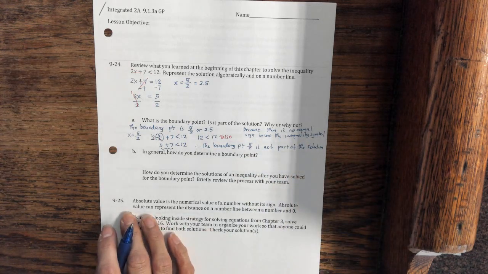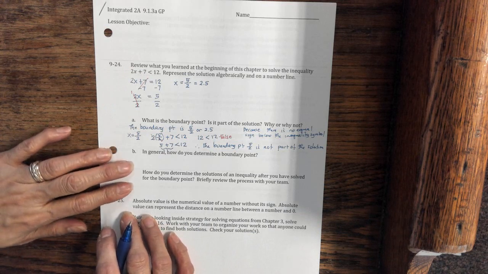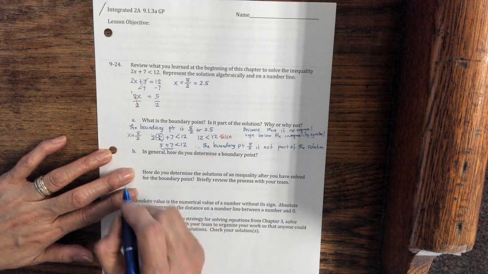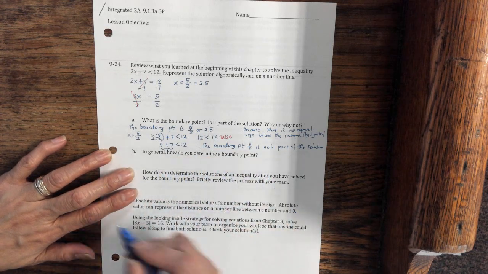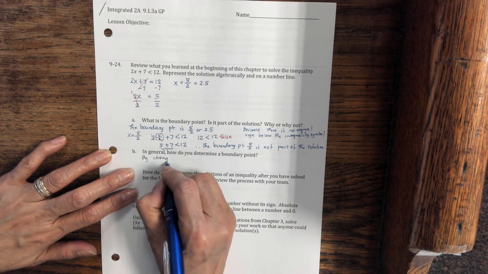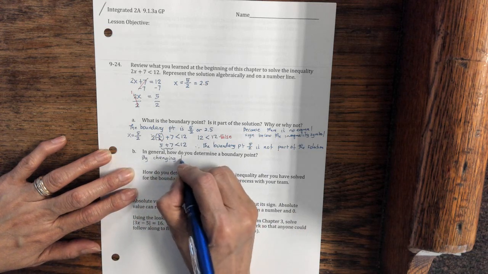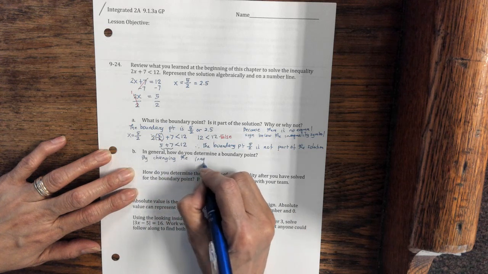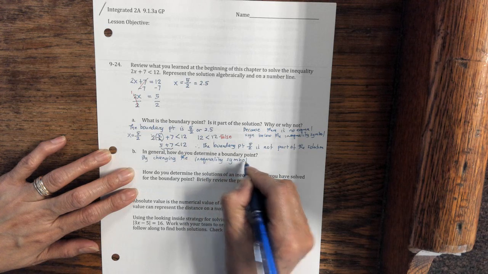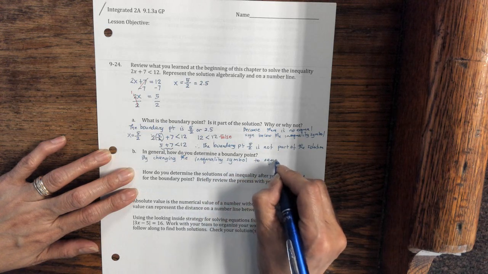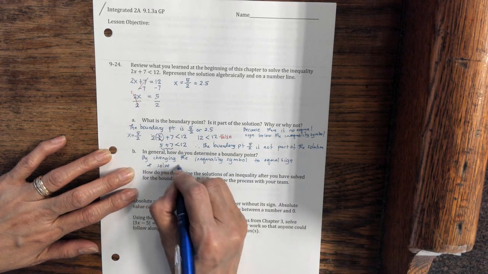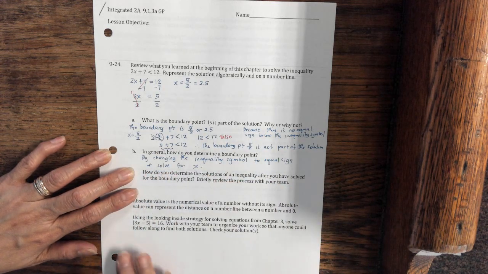Okay, so how do we now determine a boundary point? We can write, how do we determine the boundary point? We can write by changing the inequality symbol to equal sign and solve for x.